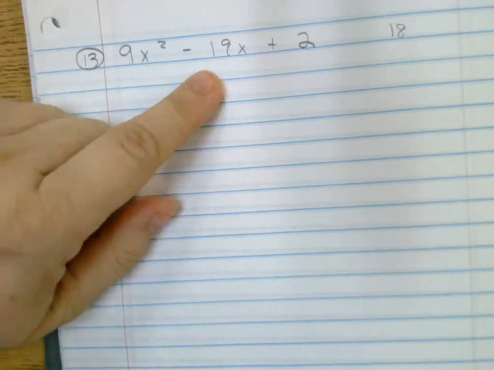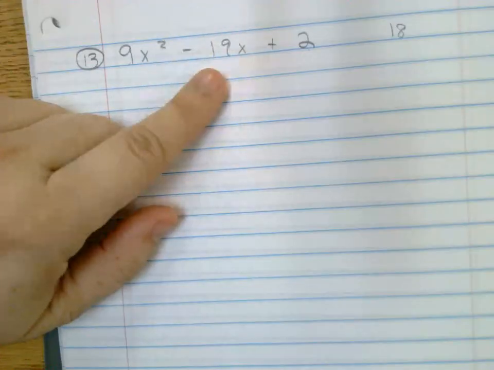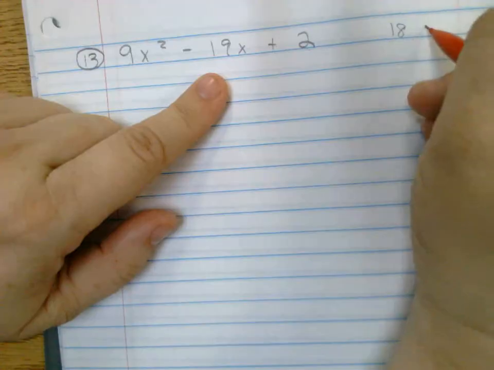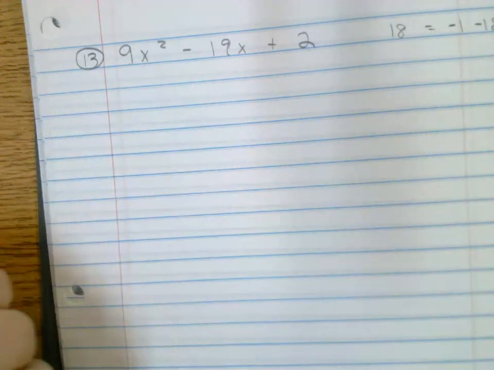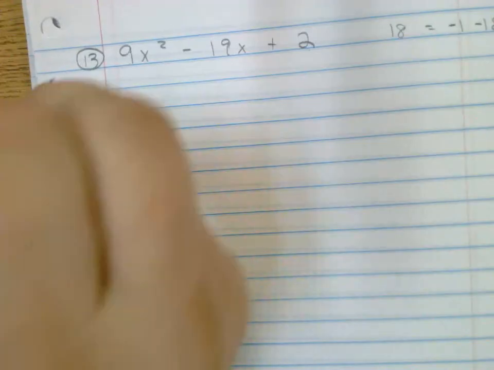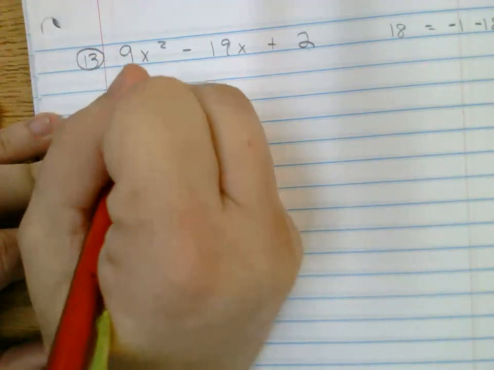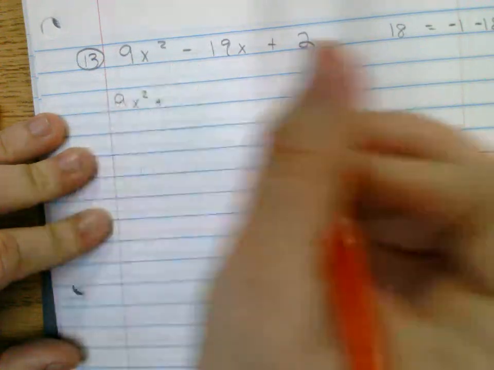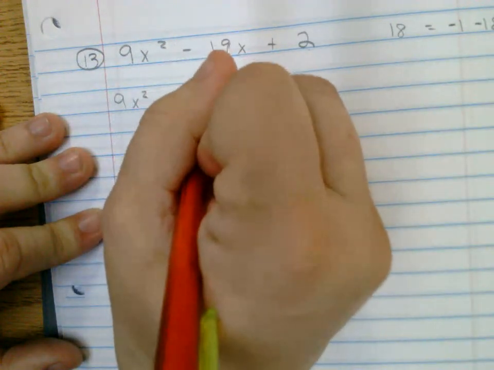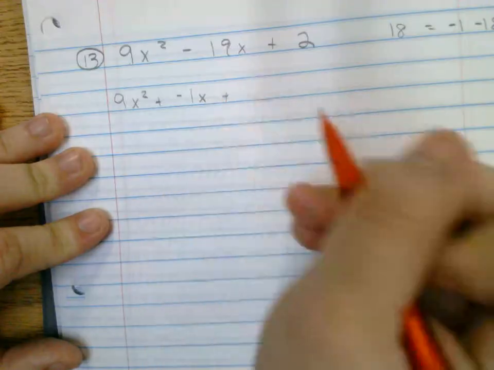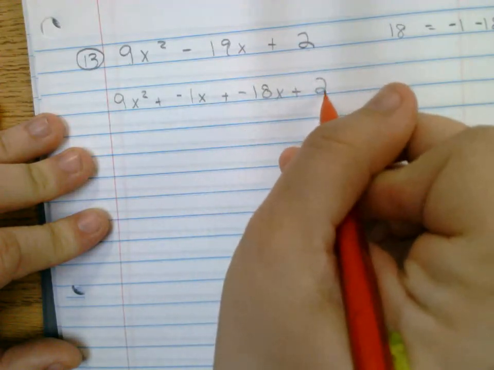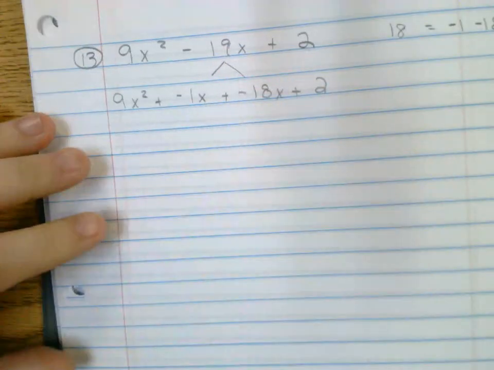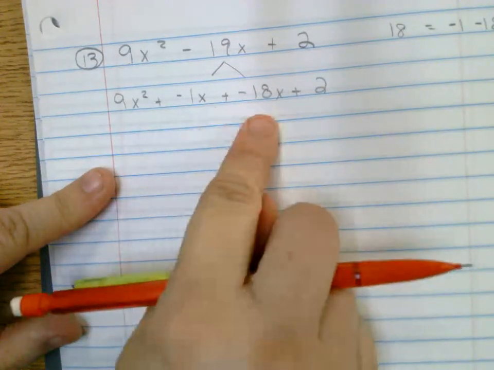Okay, then I need what I'm going to use to add to be negative 19. There's only one choice here. I got 1 and 18, and they both need to be negative in order to add to negative 19. So I'm going to rewrite this. It's now 9x squared plus negative 1x plus negative 18x plus 2. That negative 19x turned into these two terms.